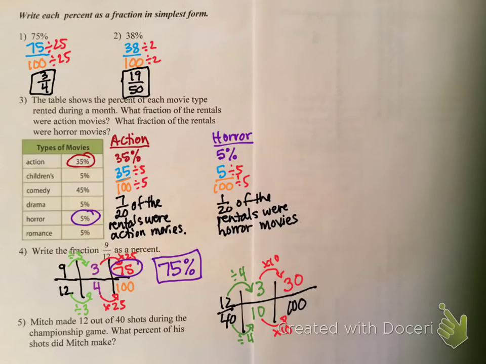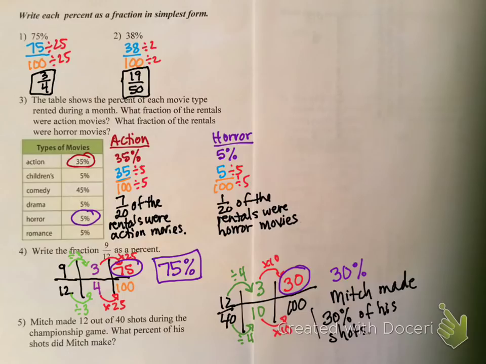So what I do is I grab that numerator and I write it with the percent symbol. So I get 30%. So we could say Mitch made 30% of his shots. And that's the answer to this problem. So there you have it, how to change from percents to fractions and fractions to percents. All right, good luck with this.